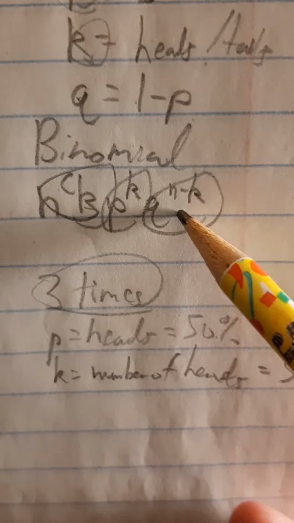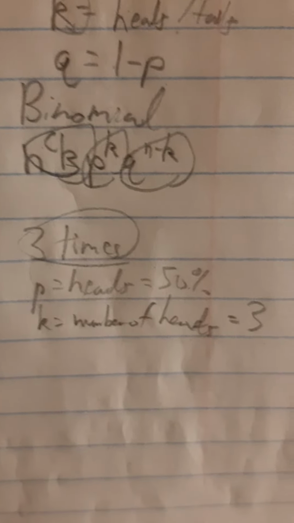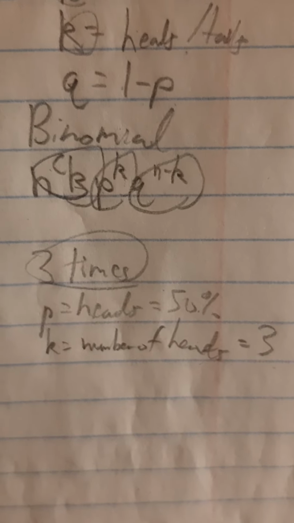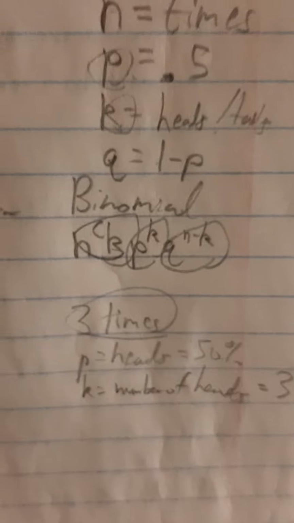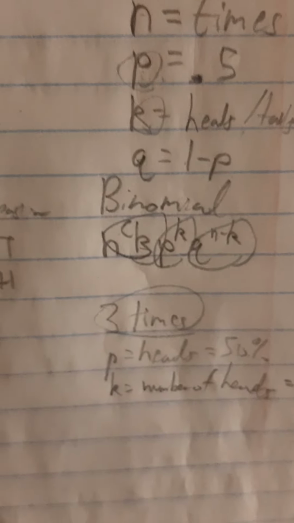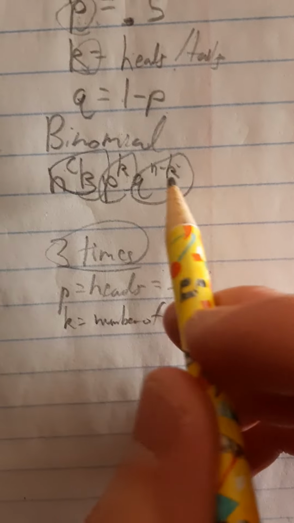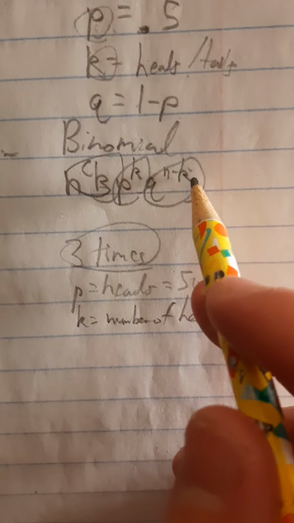But then we also have to multiply that by the fact that we want to also include the probability that we don't get the outcome we desire. So in this case, n minus k, where n is equal to 3 times, so it's going to be 3 minus 3, because of the number of heads.